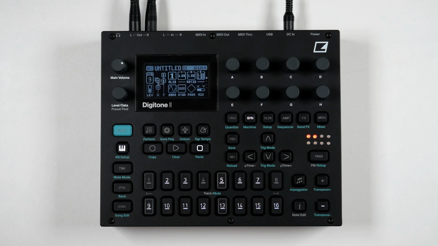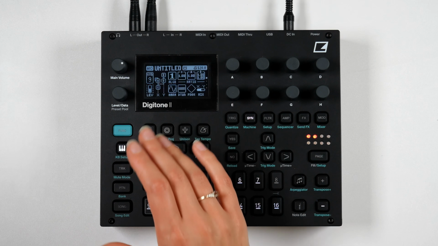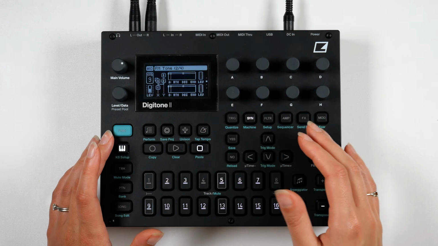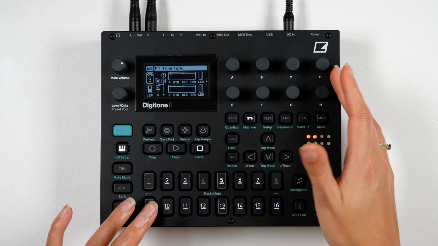FM Tone is similar to the sound engine found on the original Digitone. It's a 4-operator FM synth in the style of classic 80s FM synths, similar to what you might hear from a Yamaha DX7, for example, but much easier and faster to program. You have control over the specific algorithm within this machine, which alters how the 4 operators are connected to one another, effectively determining which individual operators can frequency modulate each other and how feedback is implemented in the FM structure. This can have a big impact on the resulting timbre of the sound. So I'll first turn up the modulation amounts here.